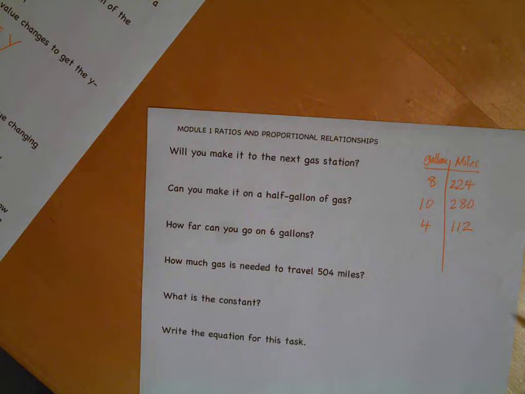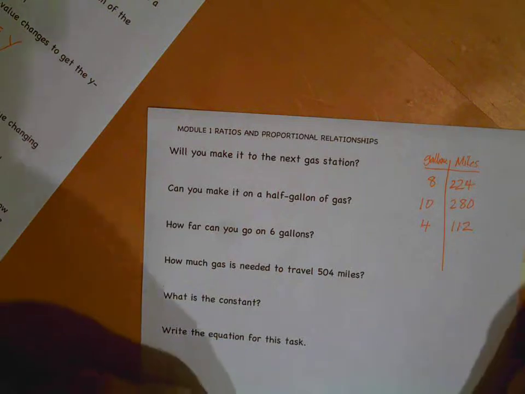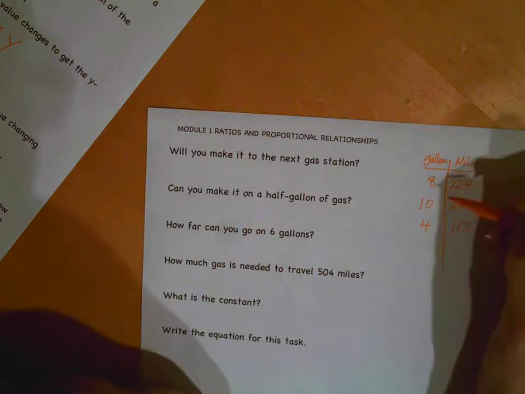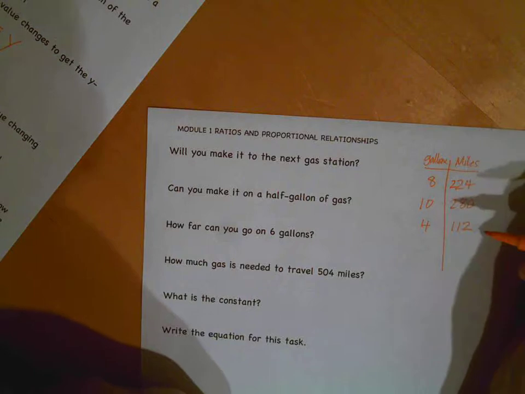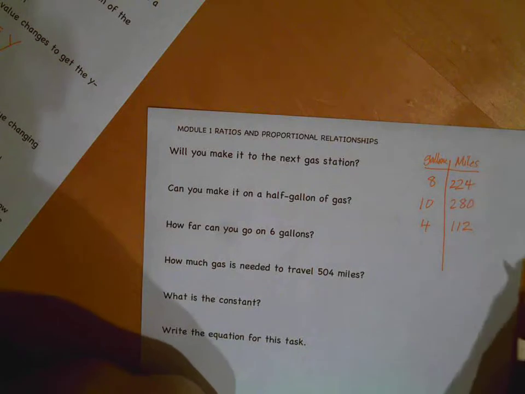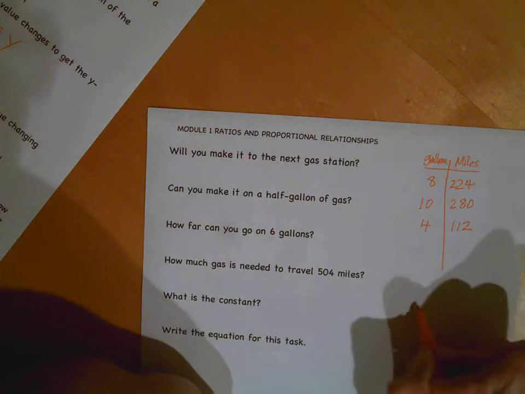Well, to be honest, the only way we're going to know is if we can figure out how much we can travel on just 1 gallon. But the only way we can determine that is if we find that there's a constant. So I would like to first see if this is a proportional relationship to see if there's a constant. So how do we do that?